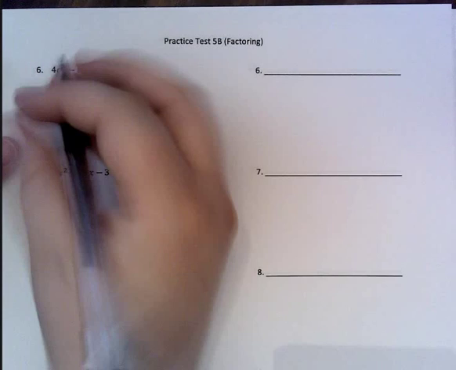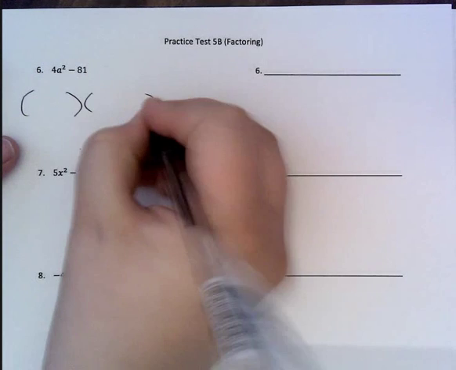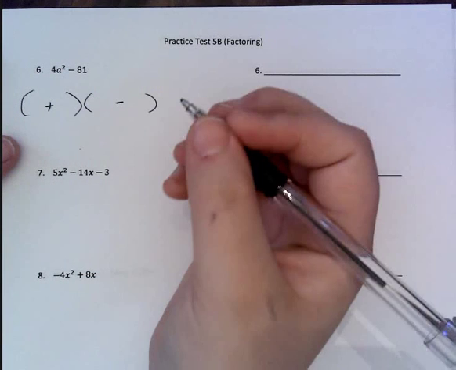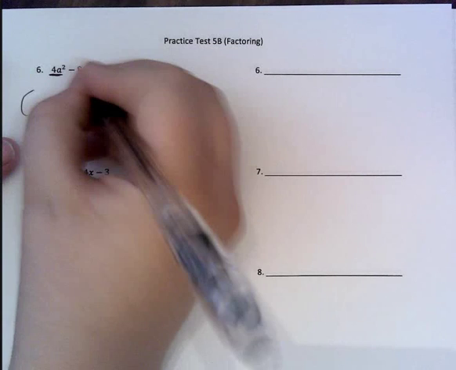So I have to draw my two cars. One's a happy car, one's a sad car. One's the car you want to be in, one's the car you don't want to be in. So the front seat and the back seat.